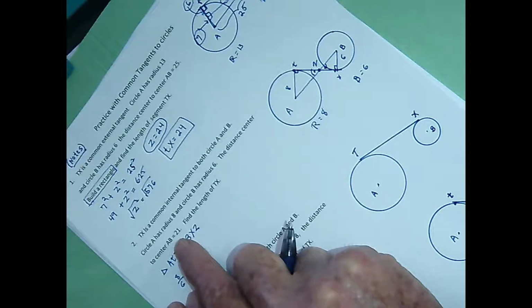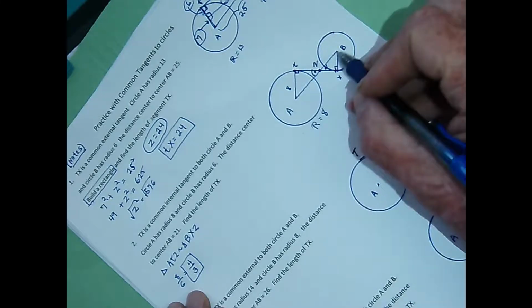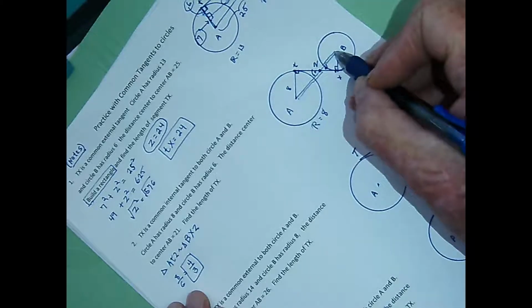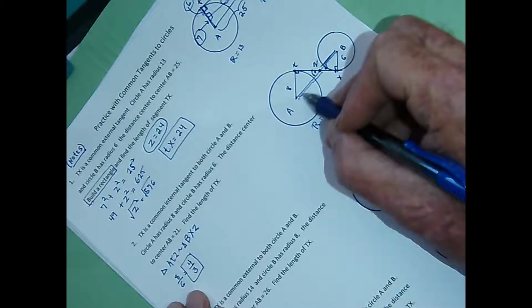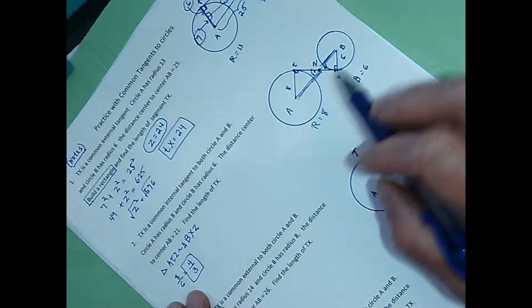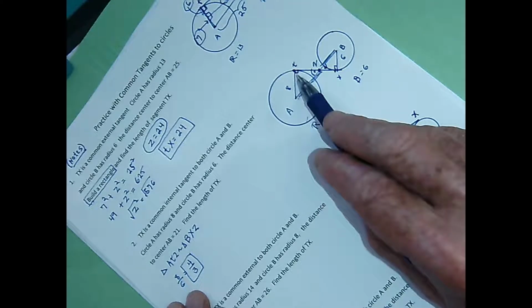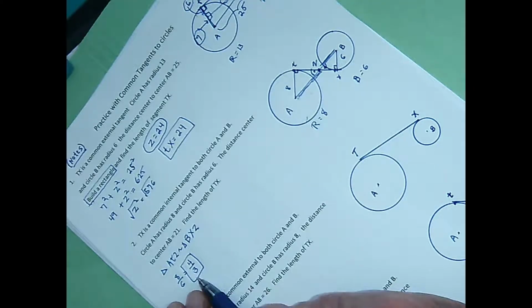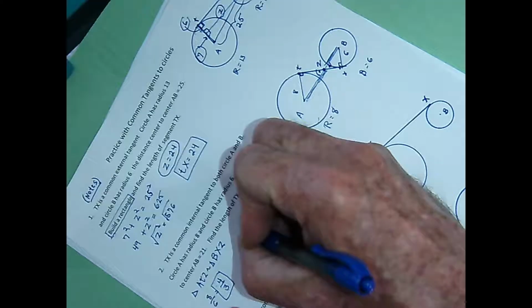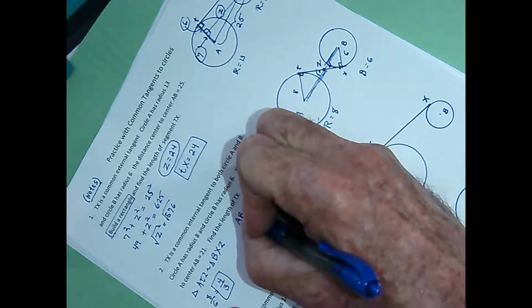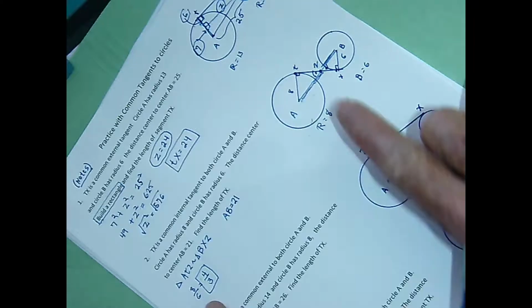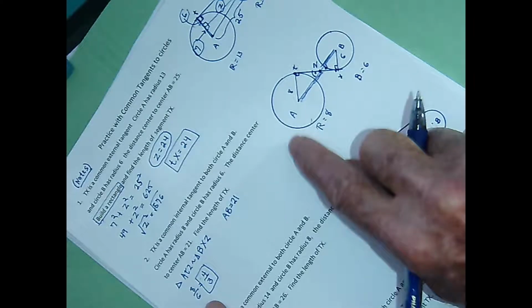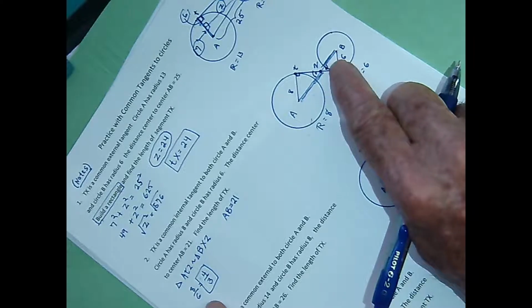But notice this, AB has length 21. This length and this length add up to 21. And those are also corresponding parts of these similar triangles. The hypotenuse of this one corresponds to the hypotenuse of that one. Those segments ought to be in the ratio of 4 to 3. Because AB is equal to 21 and is broken into segments in a ratio of 4 to 3, let's figure out the lengths of those two smaller parts of segment AB.